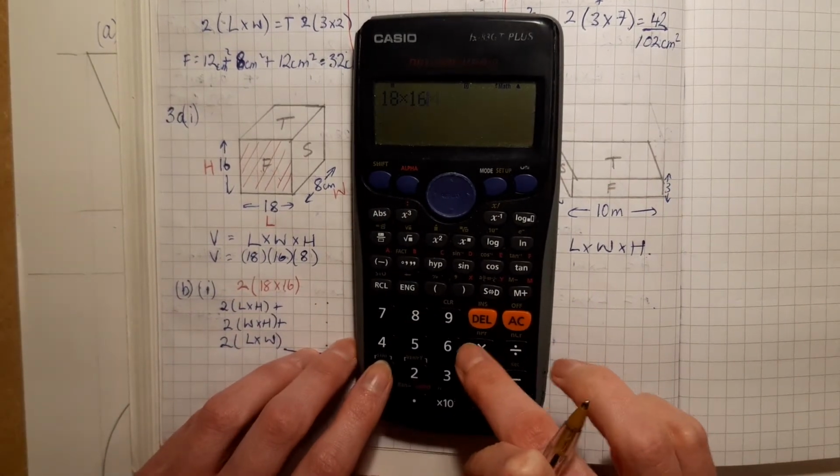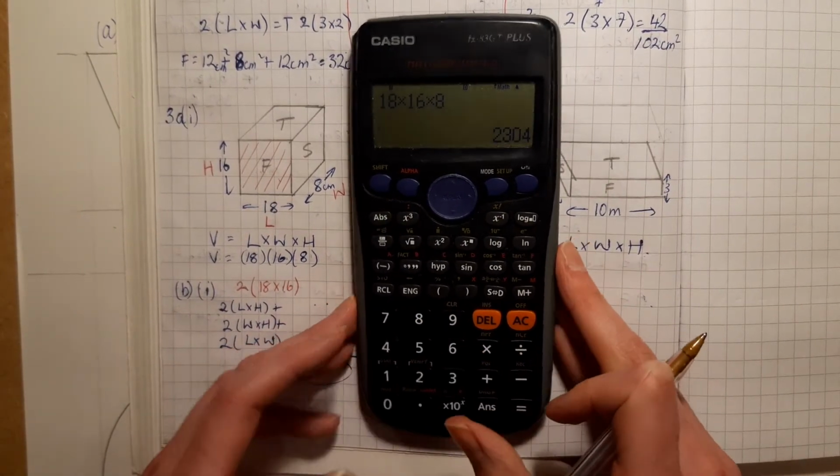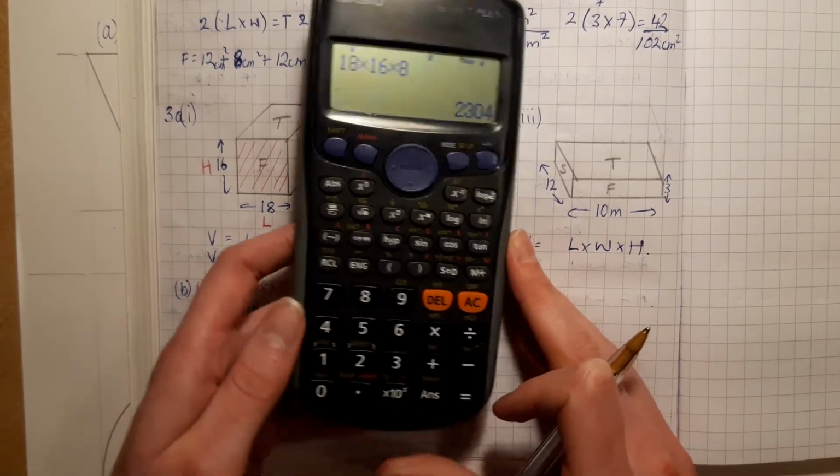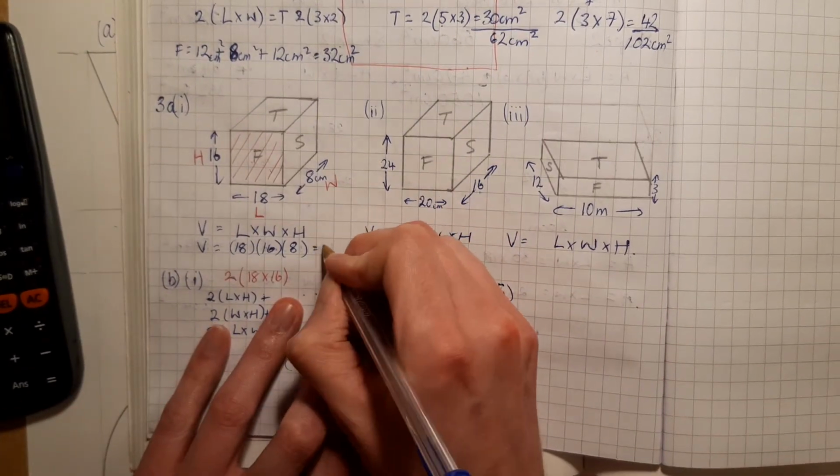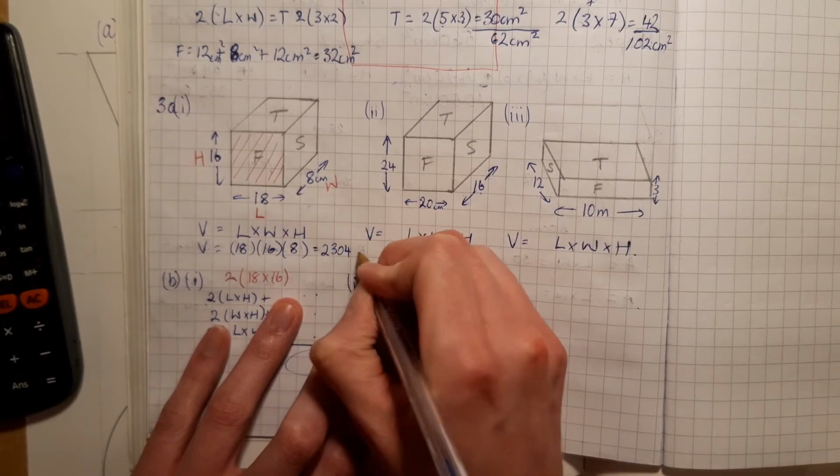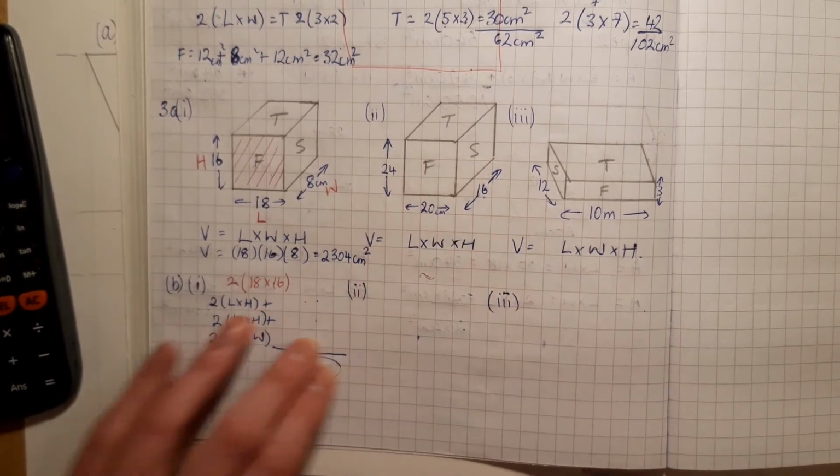18 by 16 by 8 is 2,304. And again, that's centimetres cubed.